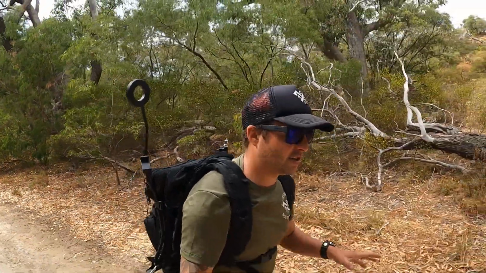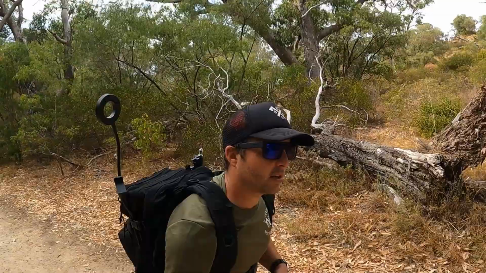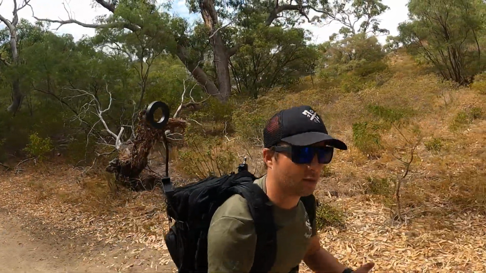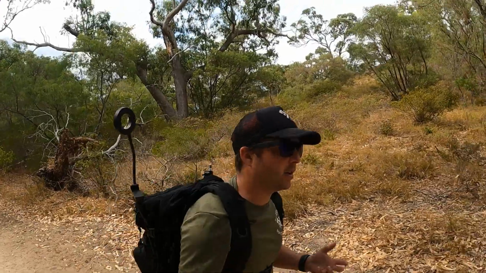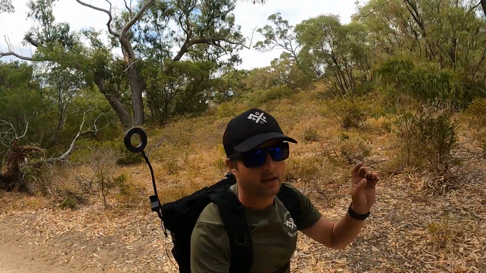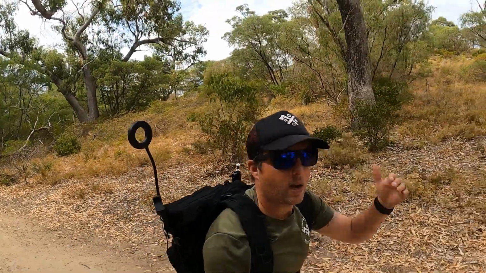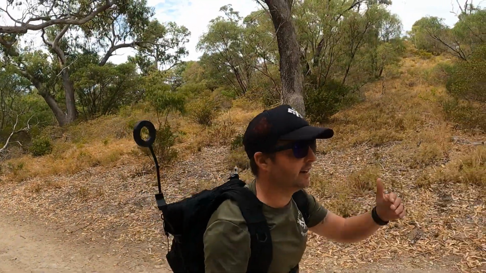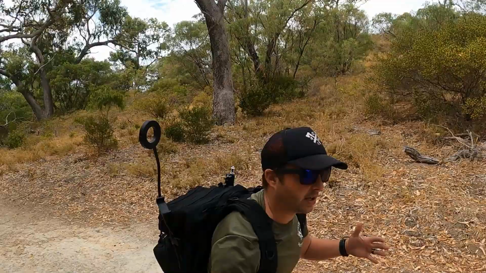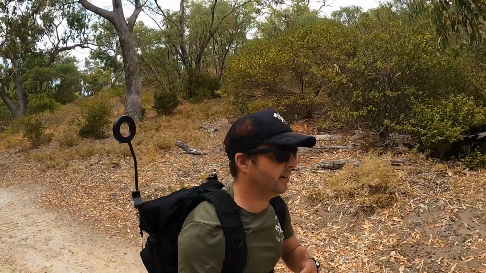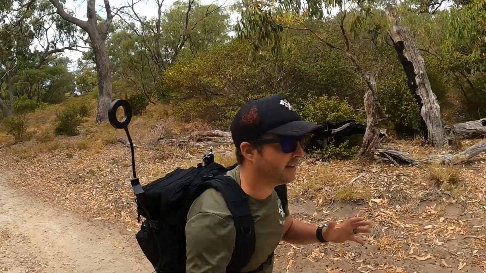For starters, unless you spend a lot of money on a GPS, you won't get the topographical maps on it. You will only get your basic where you are and your waypoint. And if you can only see where you are and your waypoint, you can't know what sort of ground you're walking over, what you're walking into, whether you're going to cross a river, bits and pieces like that.